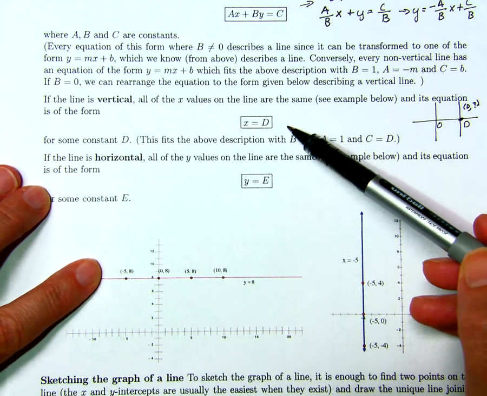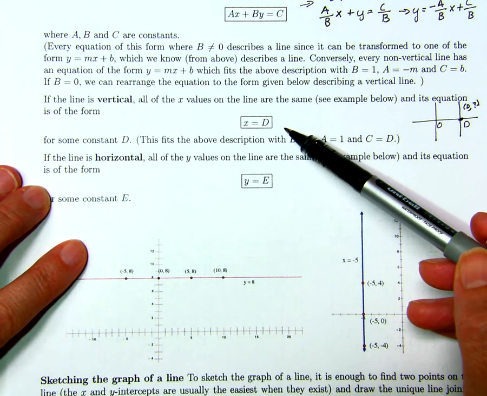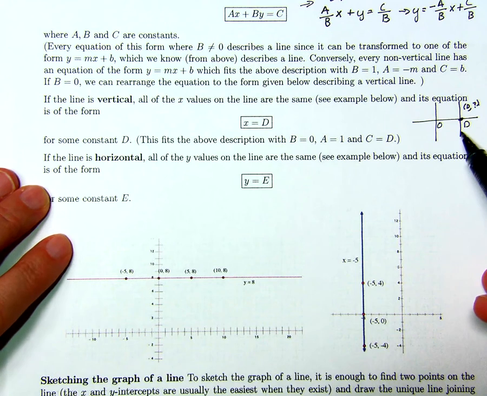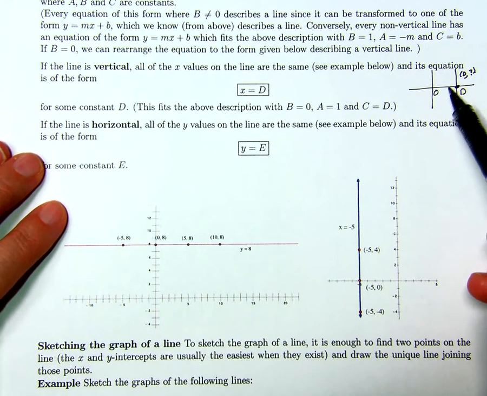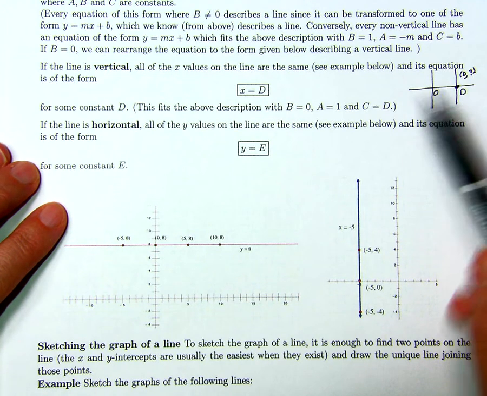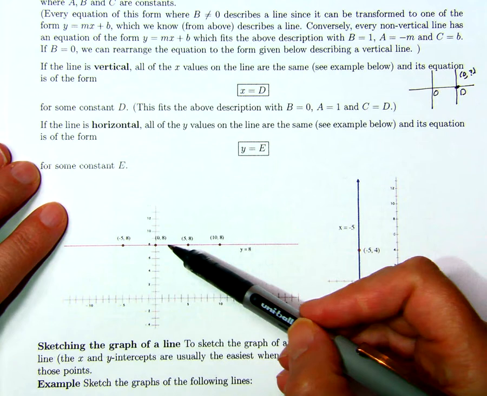Now it's good to remember what the equation of a vertical line looks like. It's just x equals some particular value of x, and it includes all of the points with that x value. If a line is horizontal, then its y value is fixed.